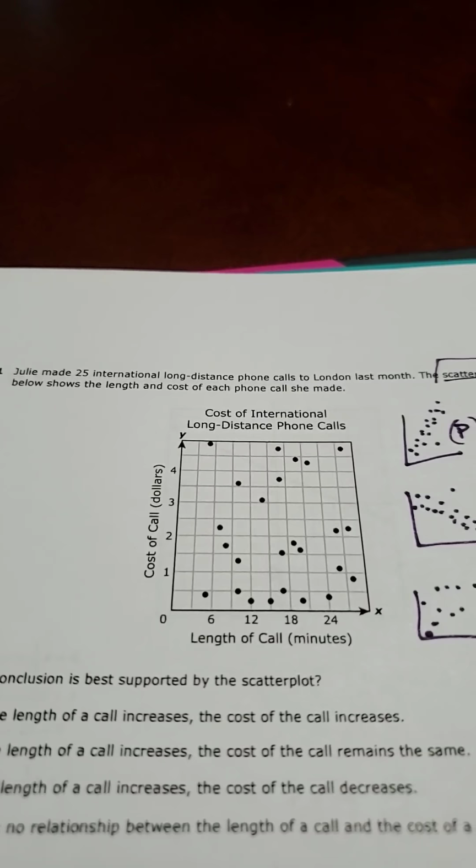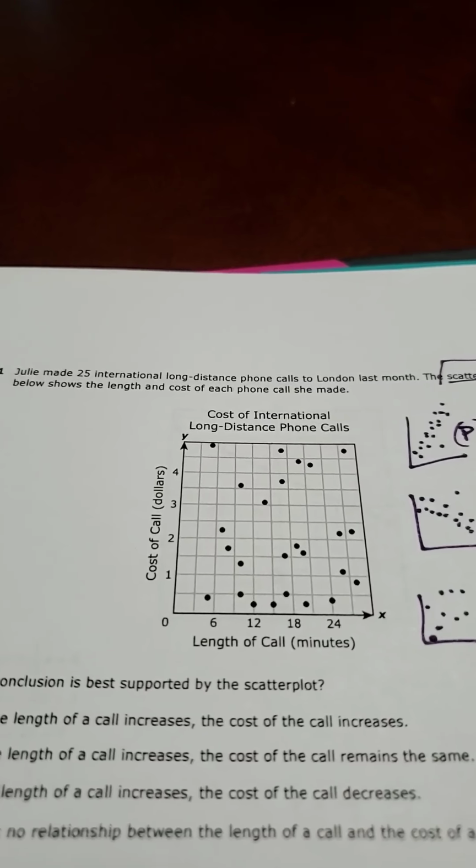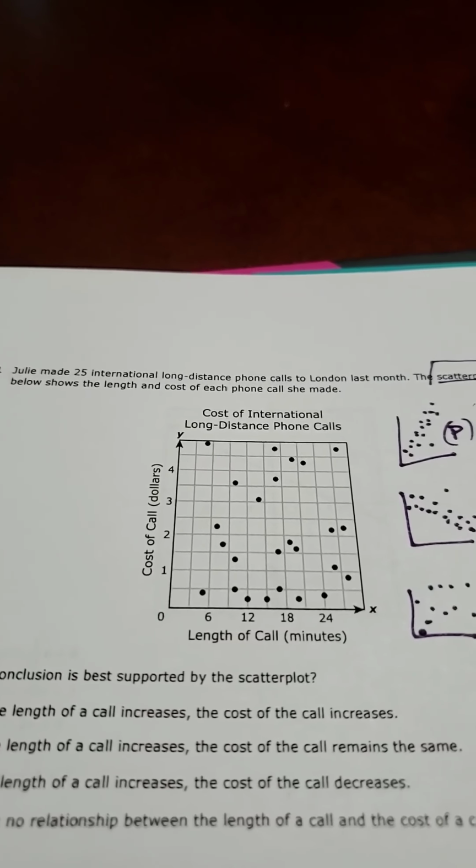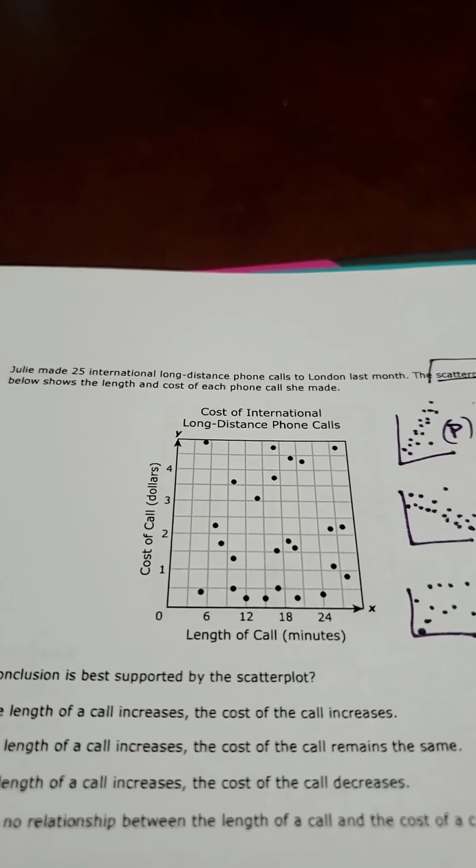Julie made 25 international long-distance phone calls to London last month. The scatter plot below shows the length and cost of each phone call she made. Now, today we're going to be going over questions 11 through 15 on this video.